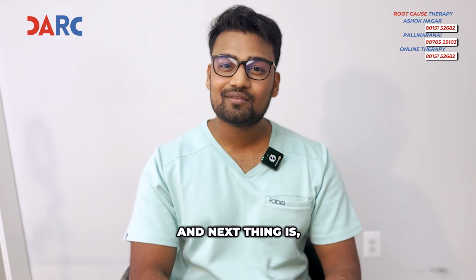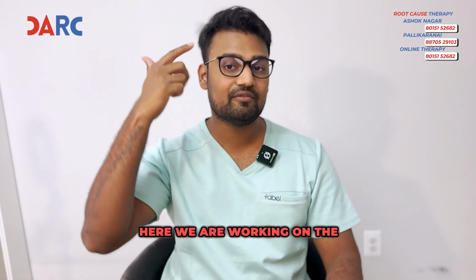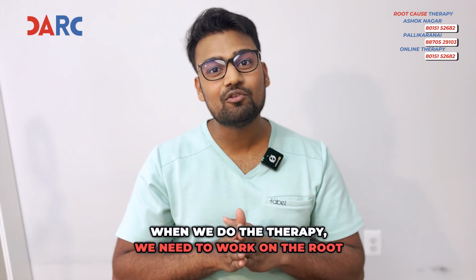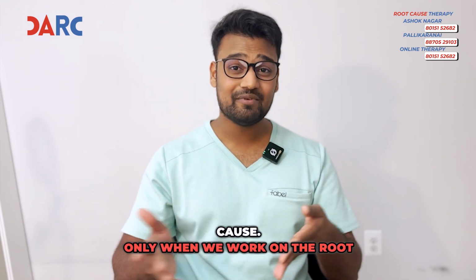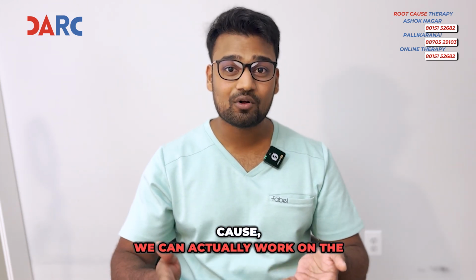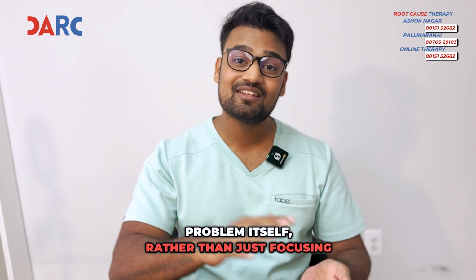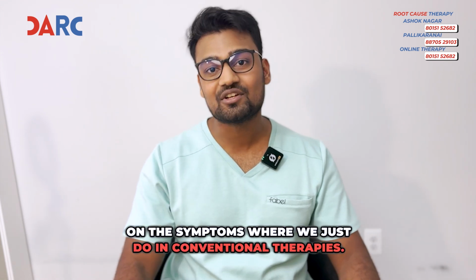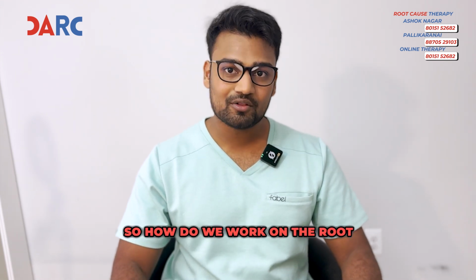And the next thing is, this is a brain disorder. Primarily it's affecting the brain. Here we are working on the brain as well in the therapy. When we do the therapy, we need to work on the root cause. Only when we work on the root cause can we actually work on the problem itself, rather than just focusing on the symptoms, which is what we do in conventional therapies. So how do we work on the root cause?